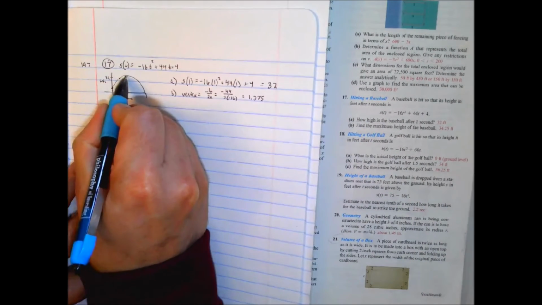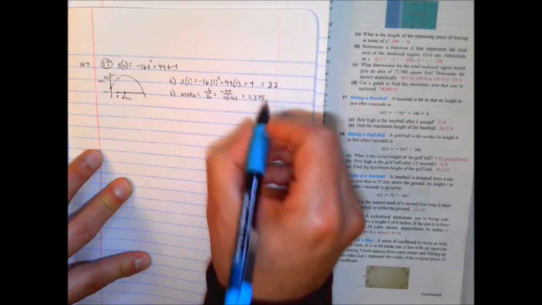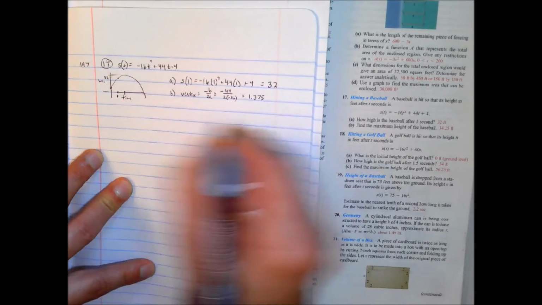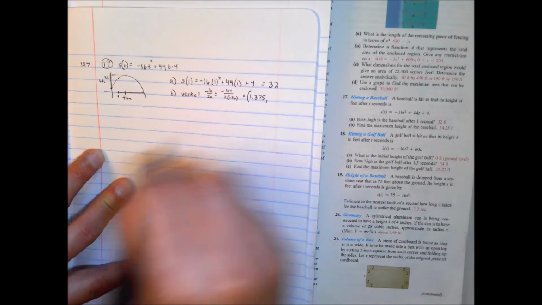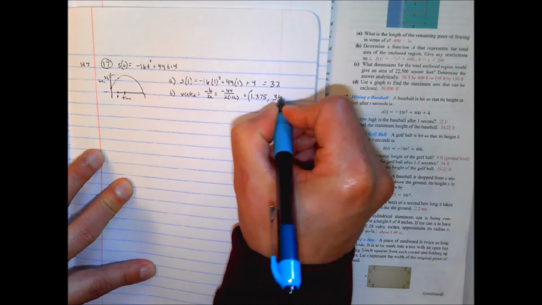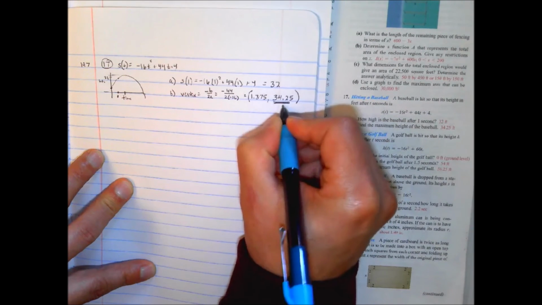So right here, we want to know what the height is, though. So we need to take that and plug it back in here. Okay. So when you plug that back in, you get 34.25. Okay. And that is our answer. That's how tall it is.